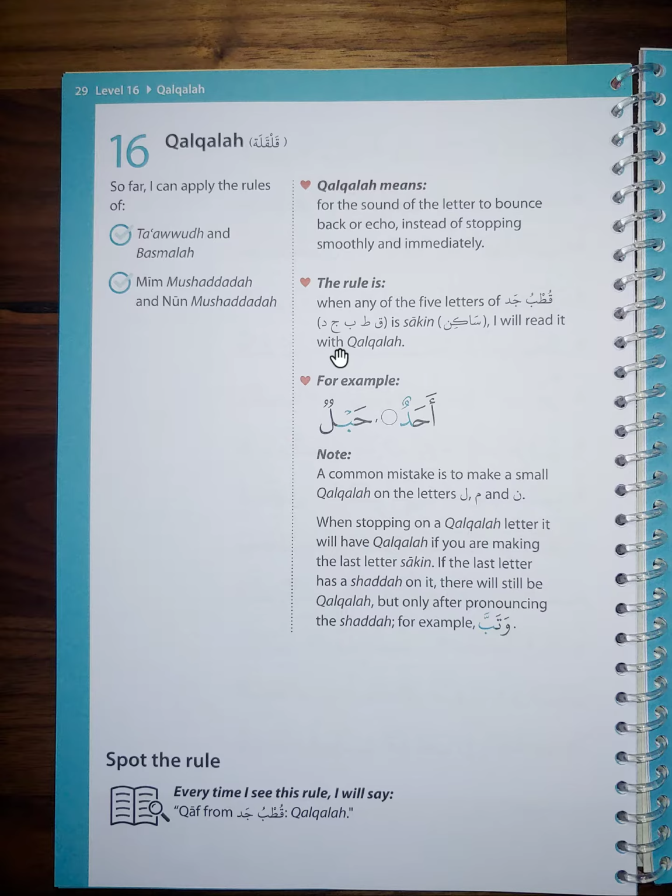In this level, you will learn yet another new rule, not a difficult one at all, but as well as implementing or reading with this rule, you must remember the rules before. So before you start reading, you must say ta'awudh and basmala clearly, correctly, and you must also spot and read the noon mushaddada and mim mushaddada with gunna.